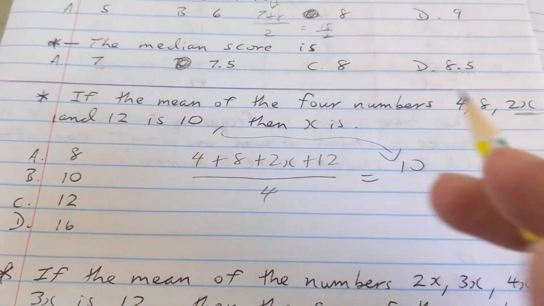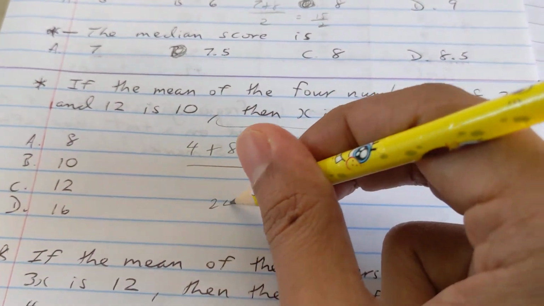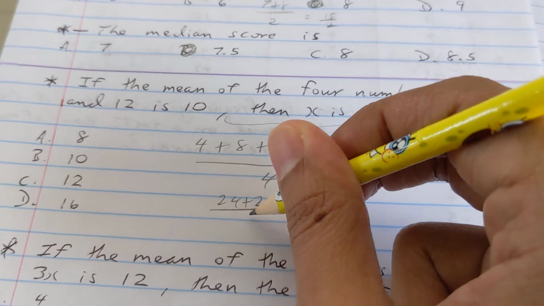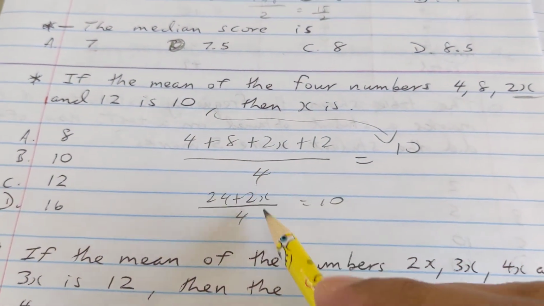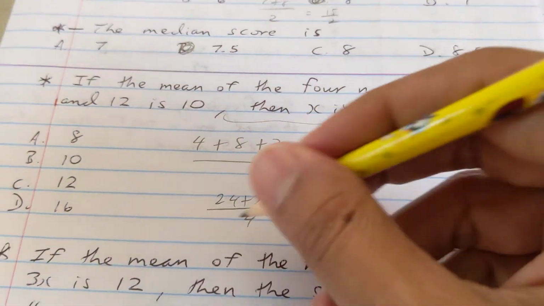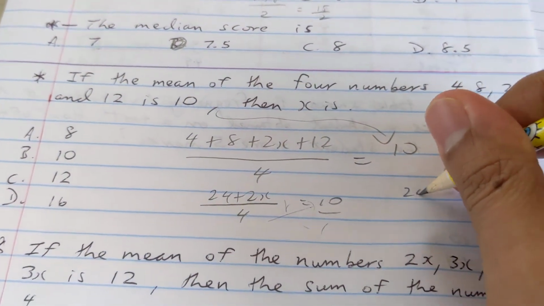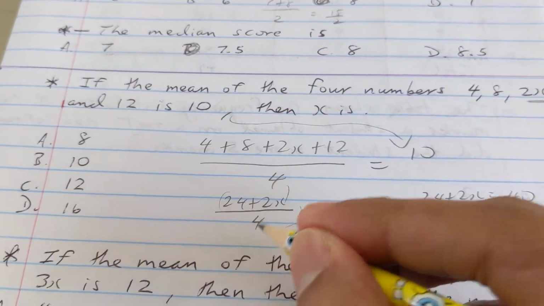So I could clean this up a little bit. 12 add 8, 20, add 4, 24. So 24 plus 2x, all over 4, is equal to 10. But what divided by 4 is going to give me 10? Or in other words, this is still algebra. I'm going to cross multiply. So all of this will be 10 by 4. So 24 plus 2x is really 40, because 40 divided by 4 is 10.